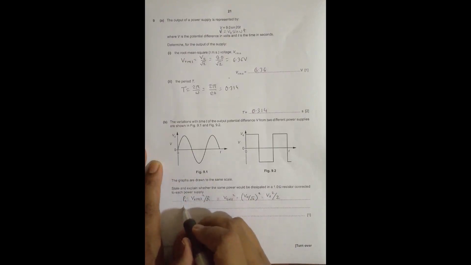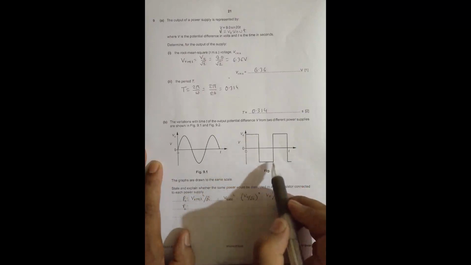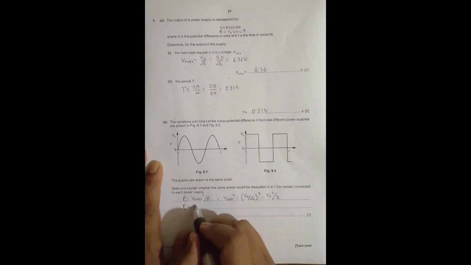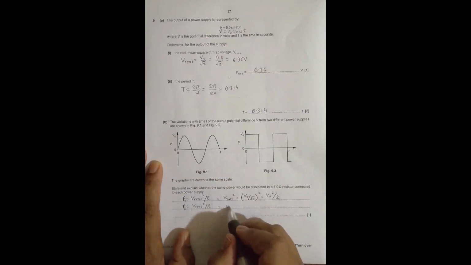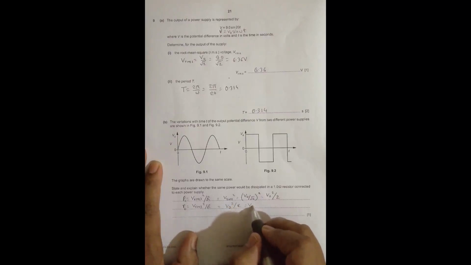But in case B, the voltage is constant. So the power B is equal to Vr.m.s square by R. That's equal to simply V naught square by R, and that's equal to V naught square by 1. So let's use 1 here, so it's equal to V naught square. That's why the powers in the two cases are different.